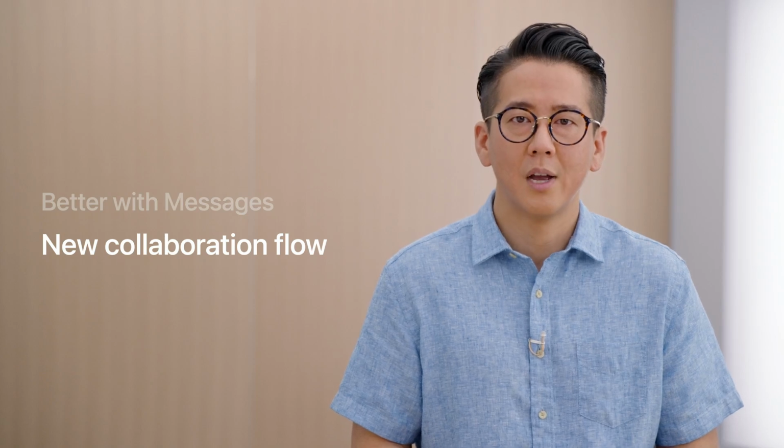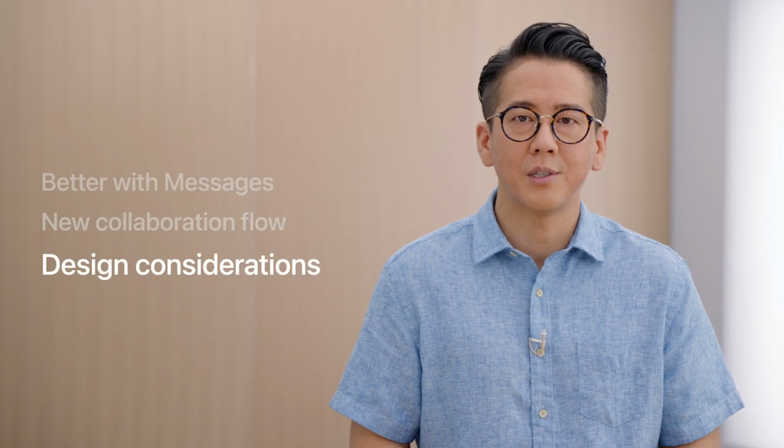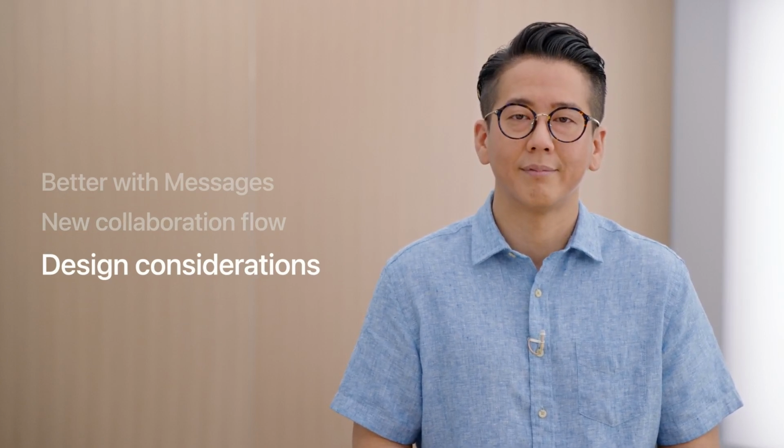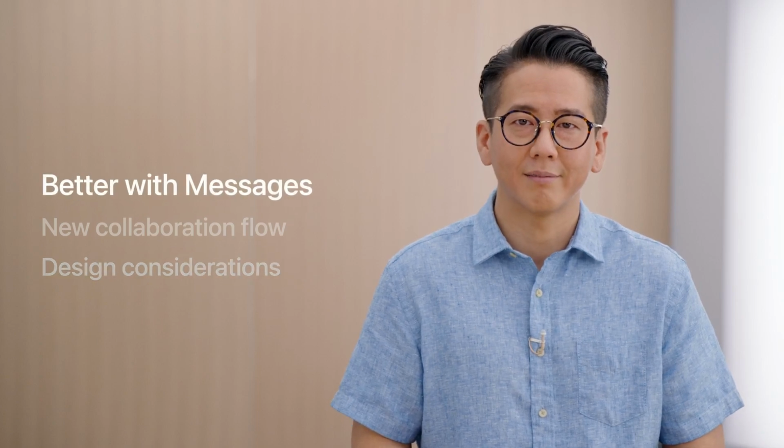Whether preparing keynote presentations with colleagues or collecting ideas with friends, people collaborate on all types of things every day. To create a first-class collaboration experience, we made a handful of changes to iOS 16 and macOS Ventura. Today, I'm going to talk about why we put messages in the center of our collaboration experience and walk you through an end-to-end collaboration flow, showcasing all the new changes we made. I'll also share a few considerations to help you design a great collaboration experience in your app using messages. Without further ado, let's get started.